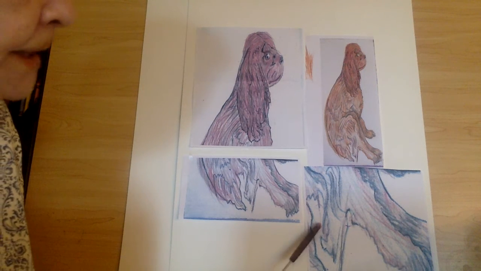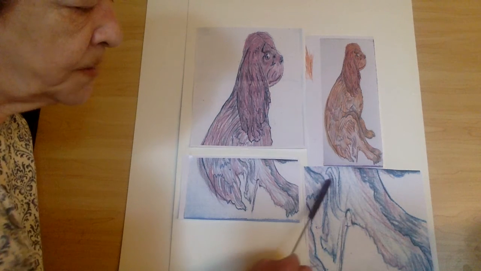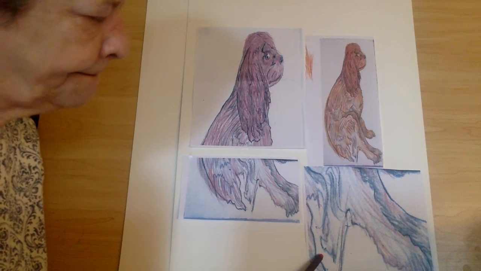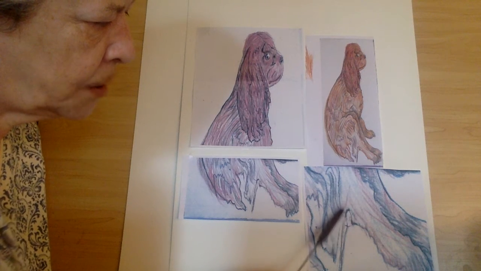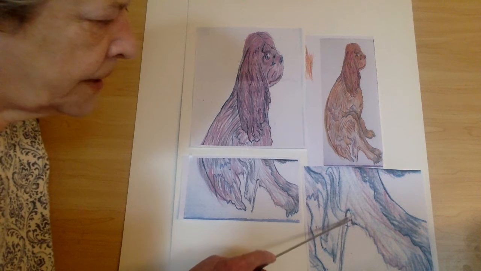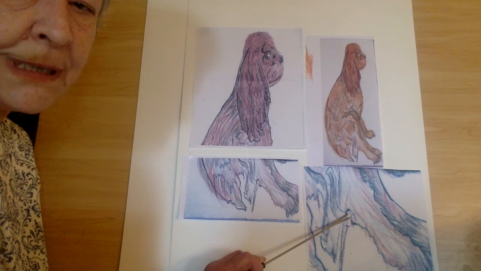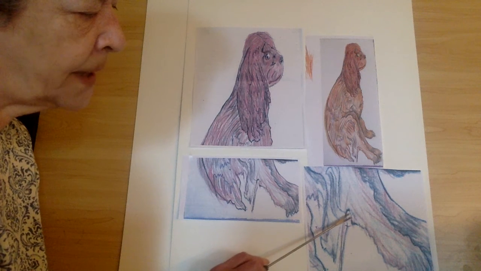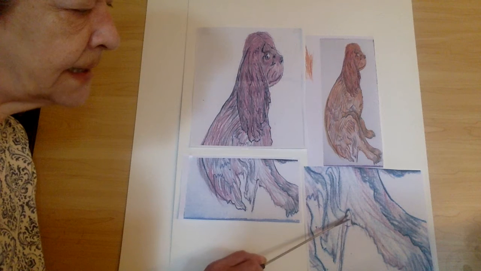And if we can look here in this picture, there's a place down here, if you can look right there, where the line was not complete. It was a separated line. I added the color in there to connect it.